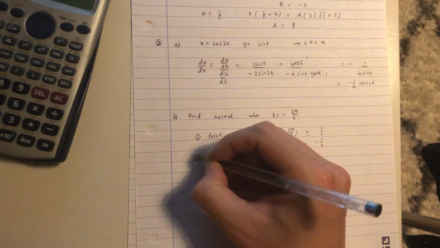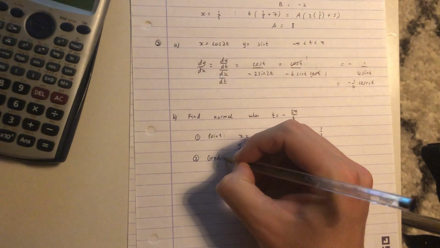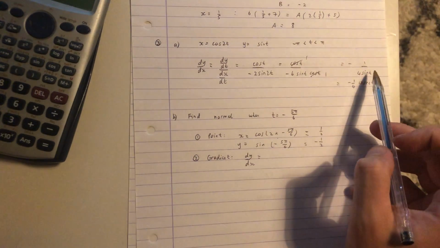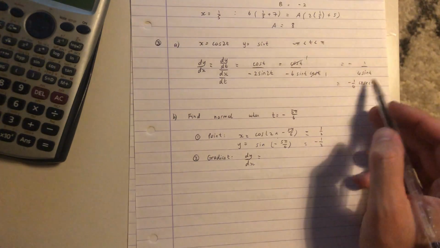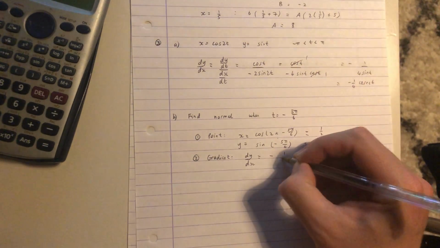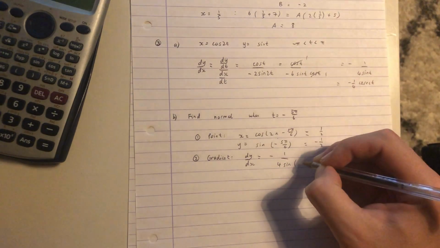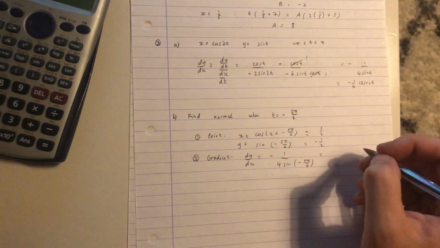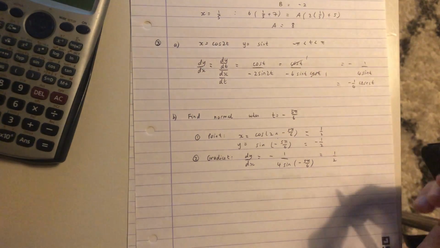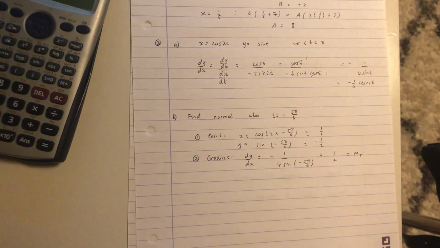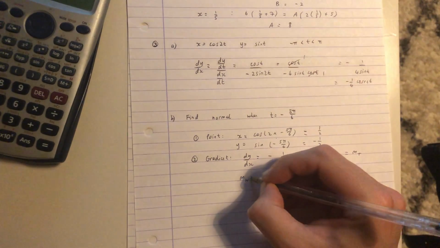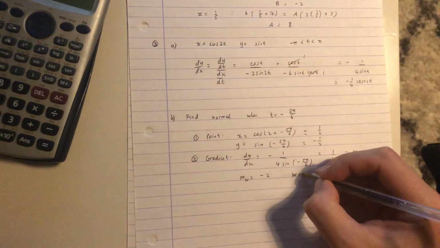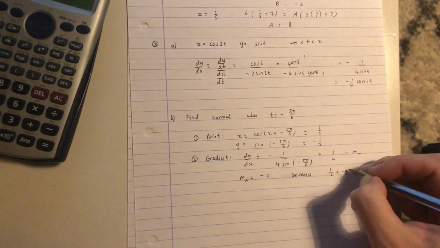Second thing you've got to work out is the gradient, which is dy by dx. It's actually easier to substitute into this because there's no cosec button on your calculator, so minus 1 over 4 sine minus 5 pi by 6. So the tangent would have gradient a half, and the gradient of the normal would be the negative reciprocal, so negative 2, because a half times minus 2 is minus 1.